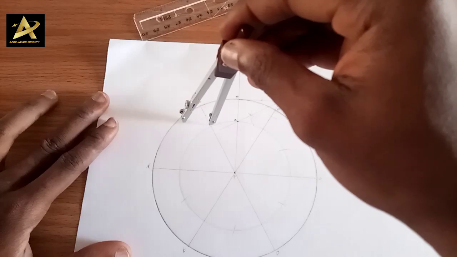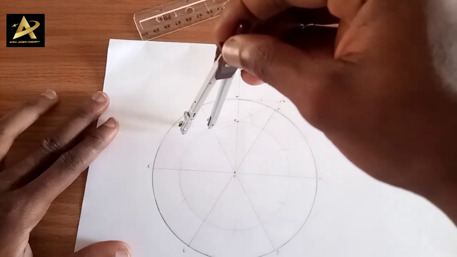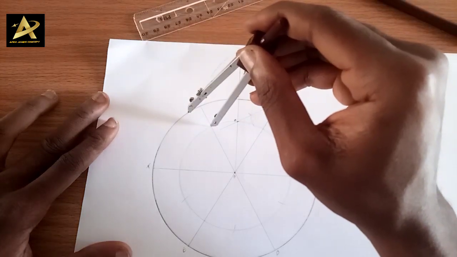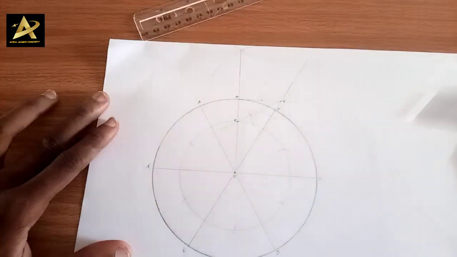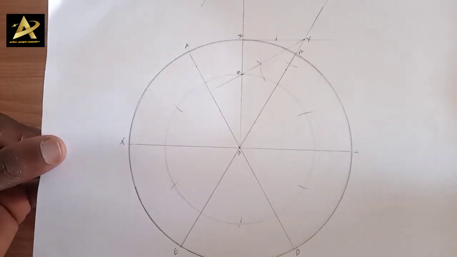Now with that same radius, I place it here and cut this point. Now these points which I just cut are the particular centers for each of my circles.